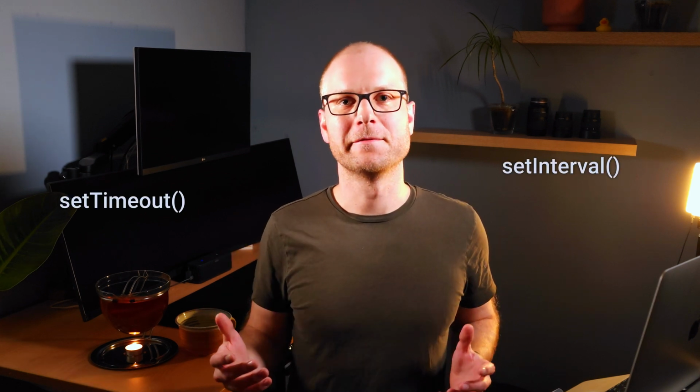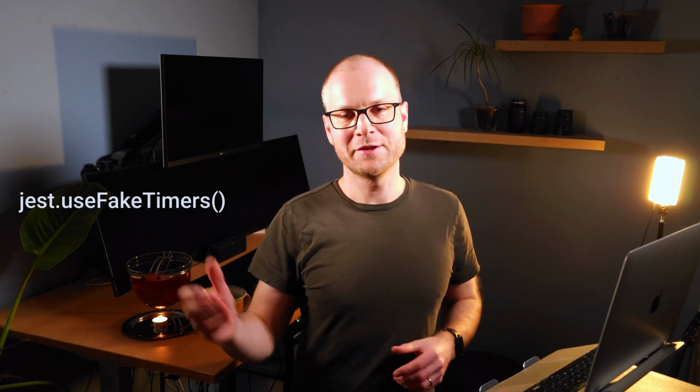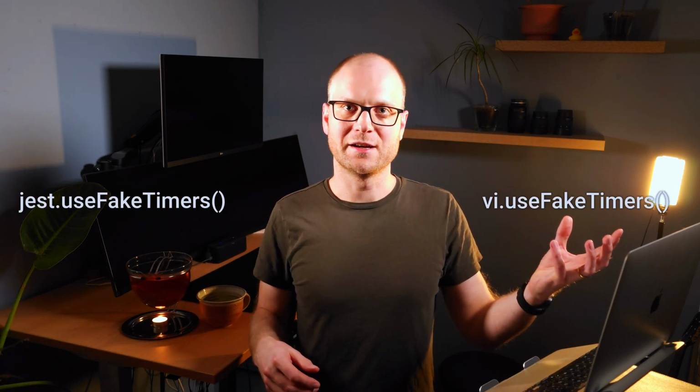This is a big problem if we use timers or intervals throughout our implementation code. In Jest and Vitest we have the fake timers, which enable us to advance in virtual time. So we don't really have to waste time within our tests waiting for timers to be executed. But we are in precise control when which timer's callback function should be executed. You can simply enable this feature via jest.useFakeTimers or vi.useFakeTimers.